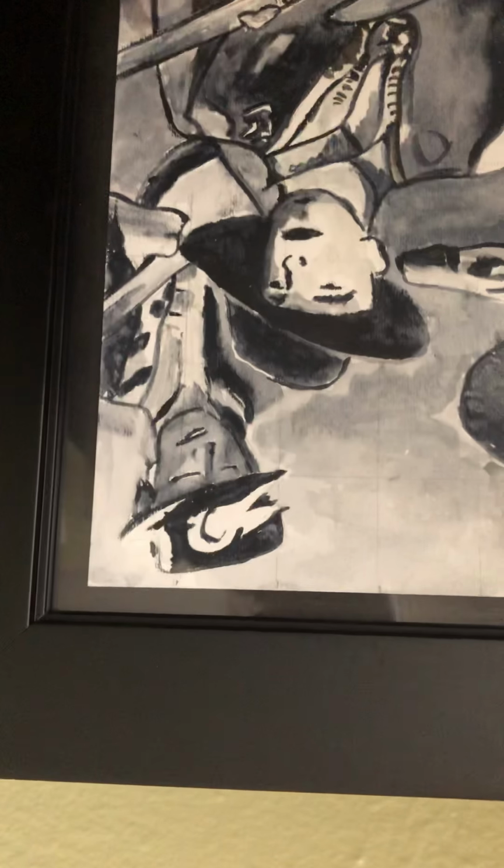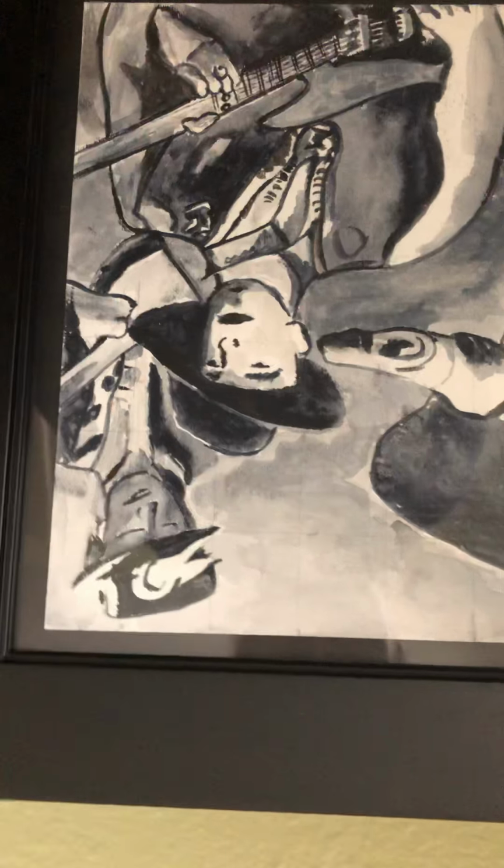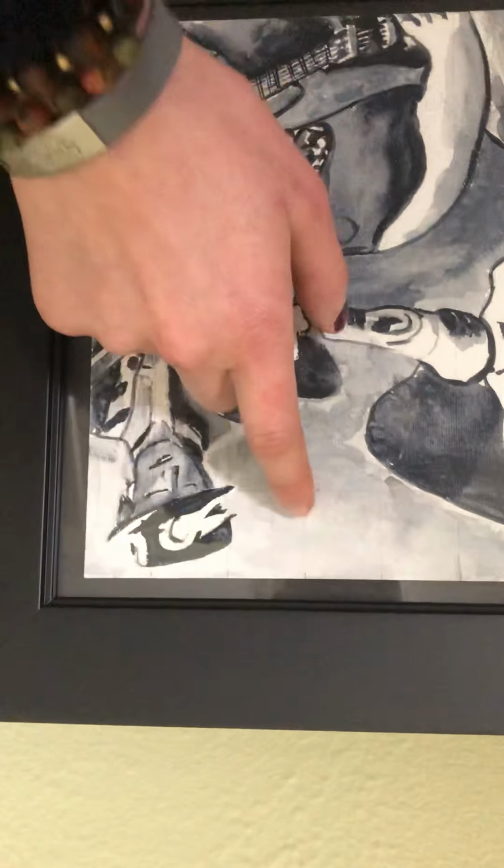So this is an attention to detail thing. It doesn't affect its durability or its function. In fact, it functions very well because the artist was able to get everything in the right spot, but it is an attention to detail issue.